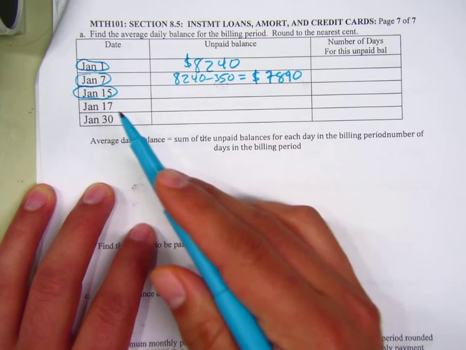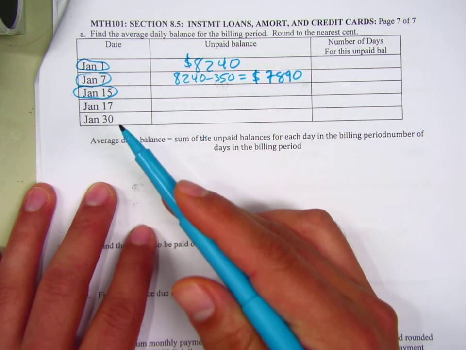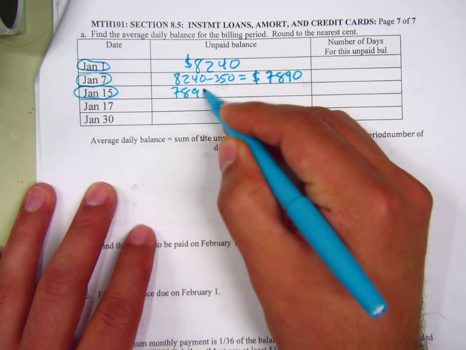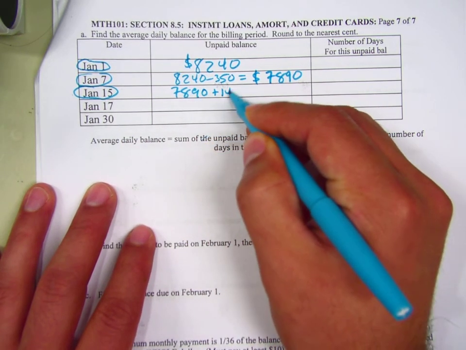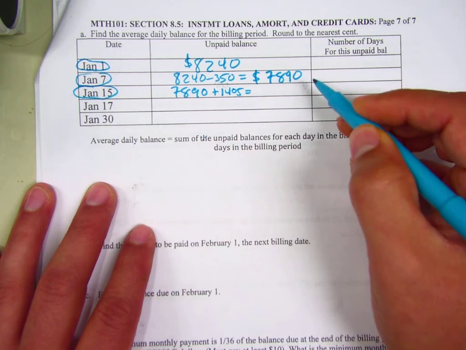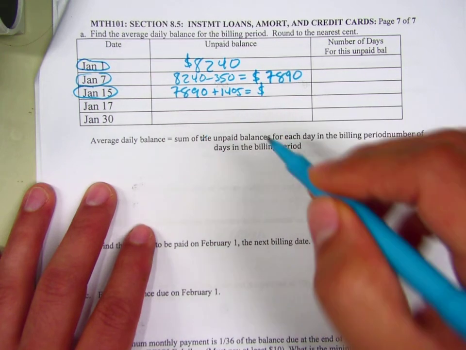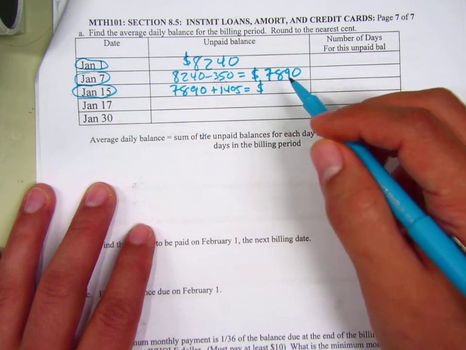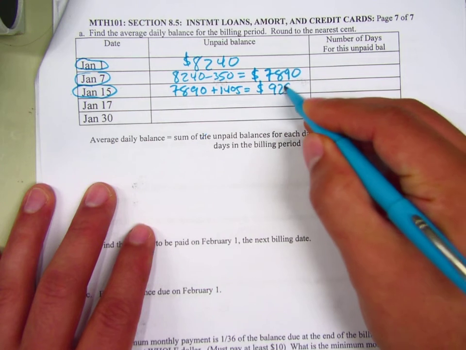On January 15th, I know it's on the previous page, but what are we doing? You're spending money at Best Buy. How much? So 1405 gets added in. Yeah, maybe this is a laptop or a nice new TV. What's the new balance? 9295.